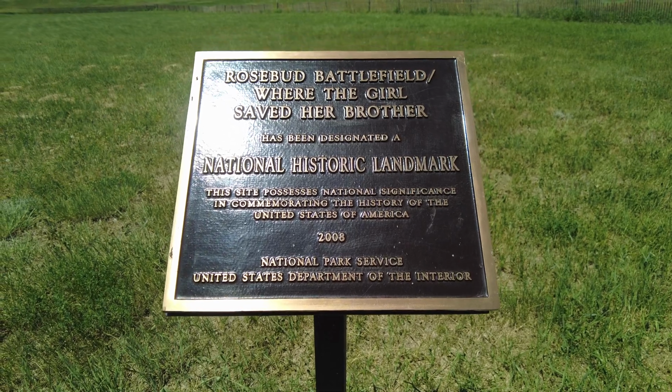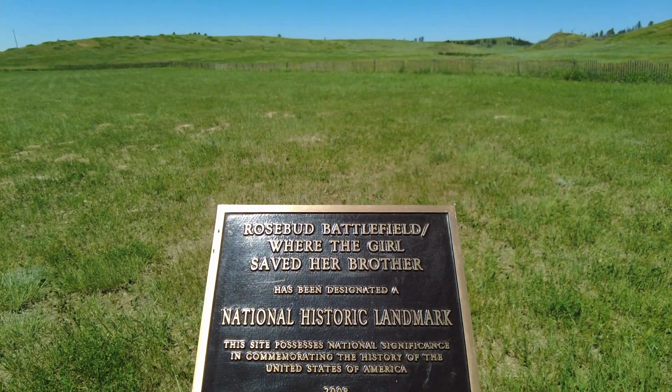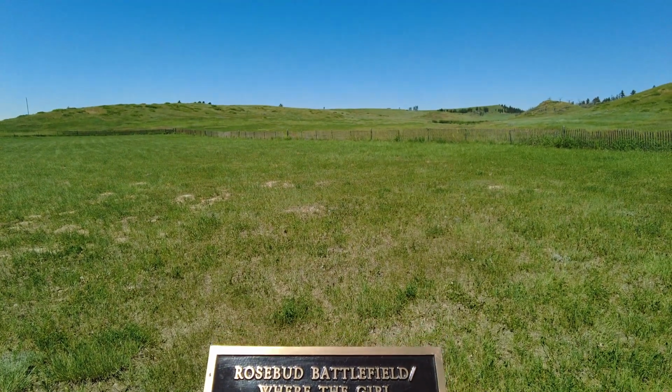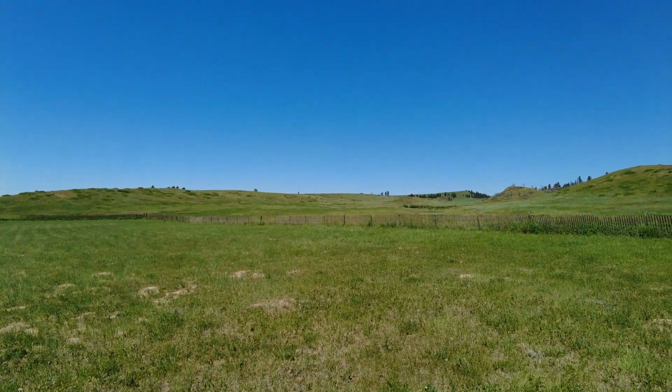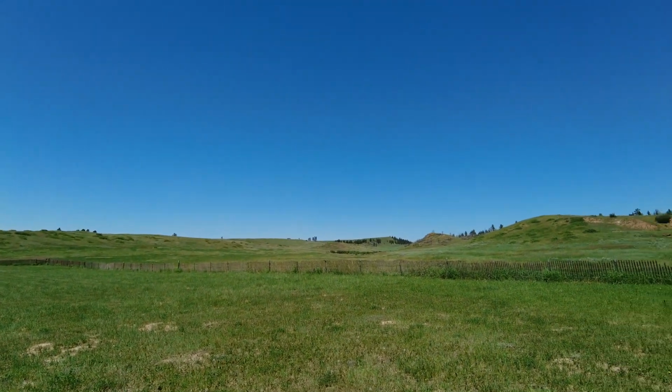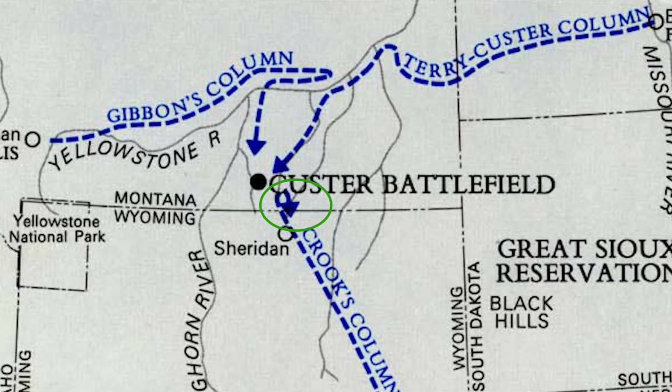On June 17th, Crook's men fight in the Battle of the Rosebud. Crook's men controlled the battlefield after the battle, but were surprised by the total number of Native American warriors. Crook made the decision to withdraw from the area and wait for reinforcements. Both Terry and Gibbon were unaware of the battle and continued towards the Bighorn and Little Bighorn Rivers, the believed location of the Native American camps.